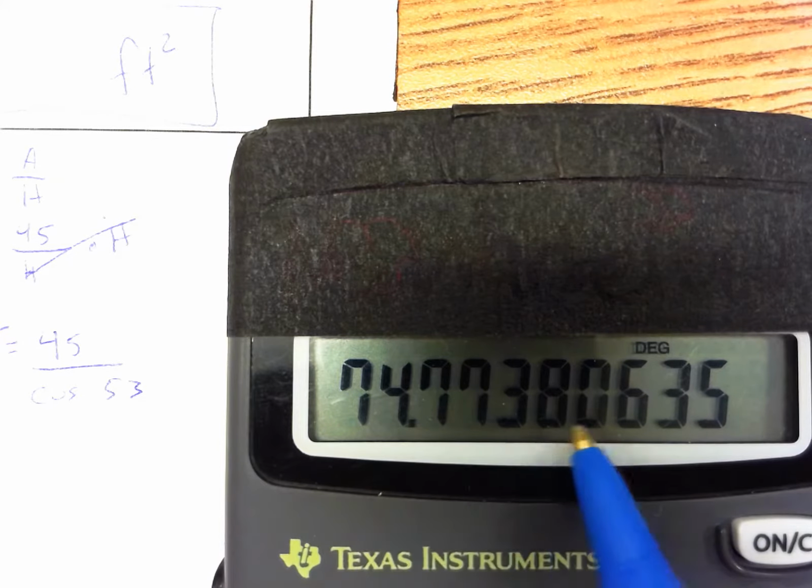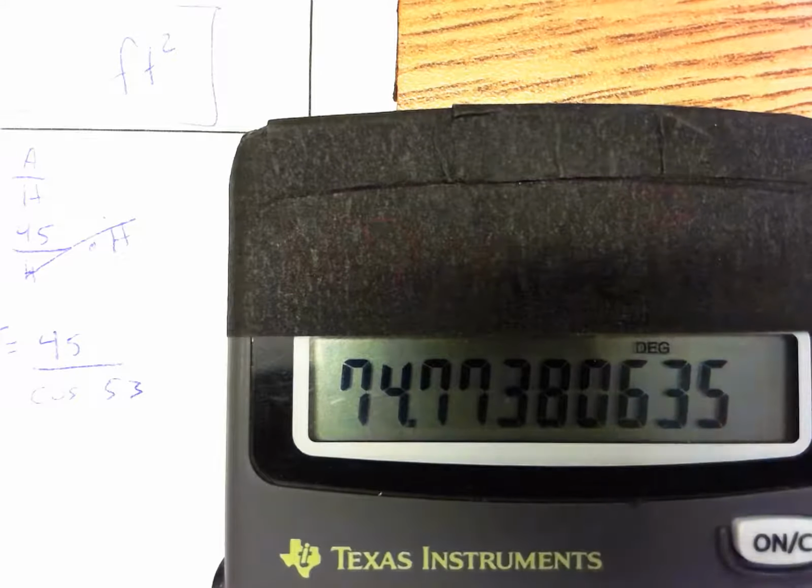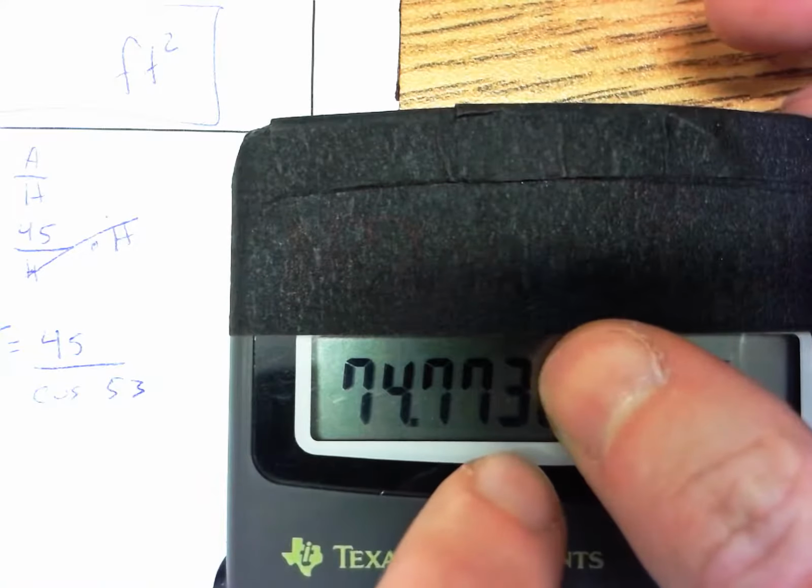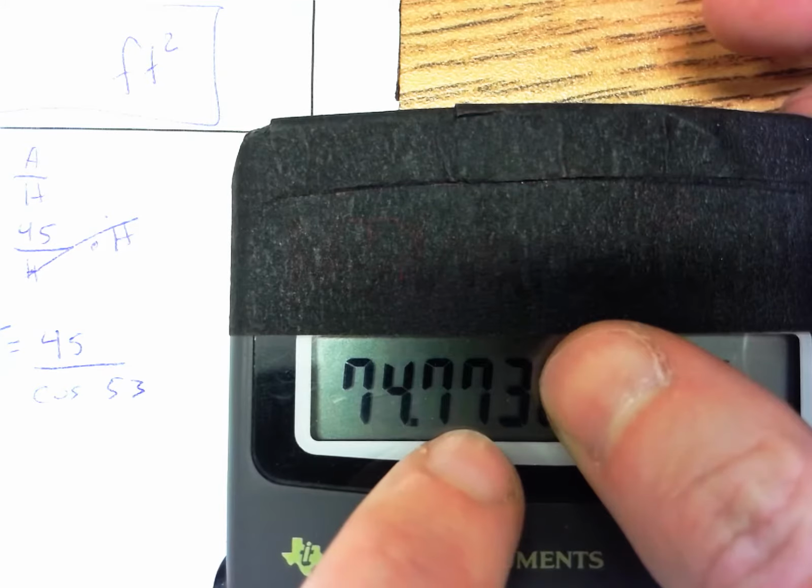We're going to round to 2 decimal places. So if I look at that third decimal place, it's a 3. It is not going to affect that 7. So my answer would be 74.77.